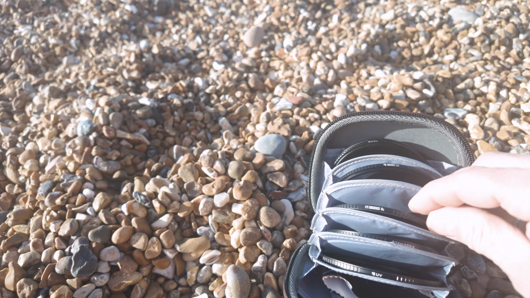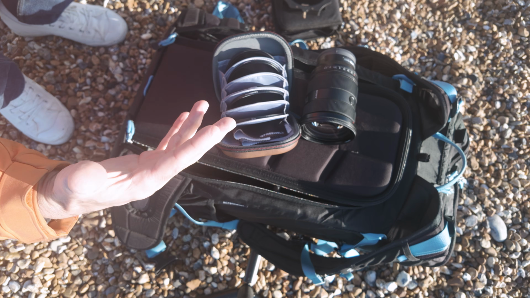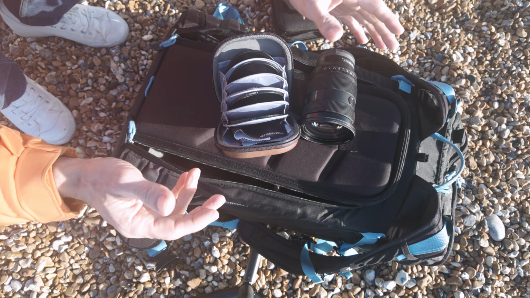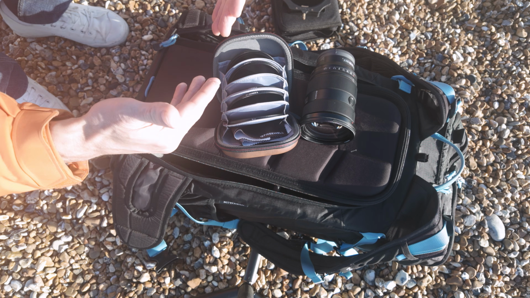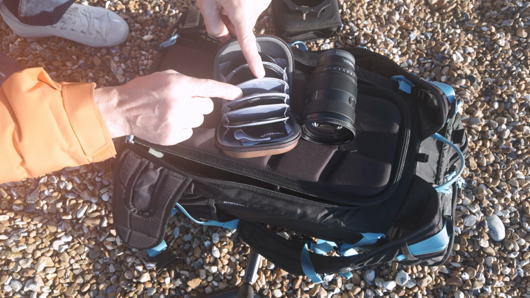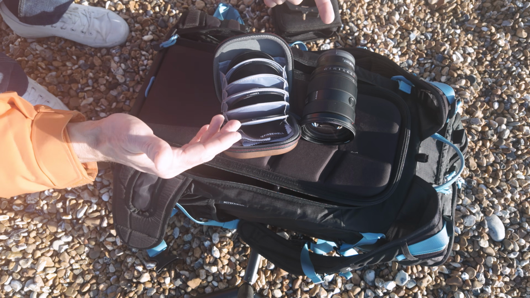For sunrise and sunset, I might go for a lighter filter because the light is very soft and naturally less bright than daytime. And for daytime like today when it's very sunny, then I might go for a 10 stop plus a 3 or 6 stop on the top of that.